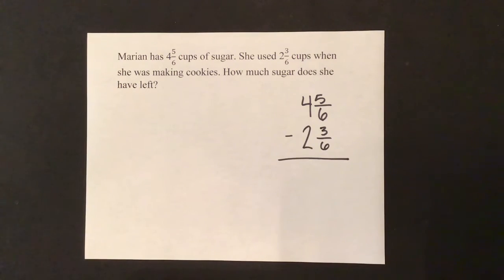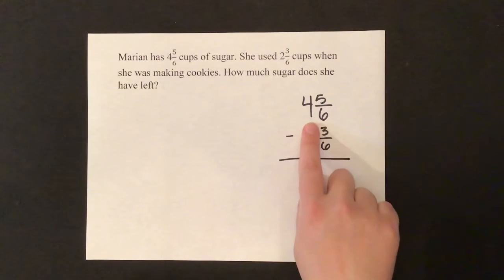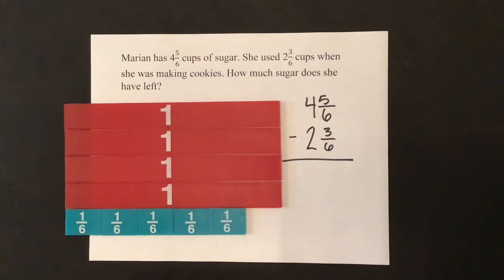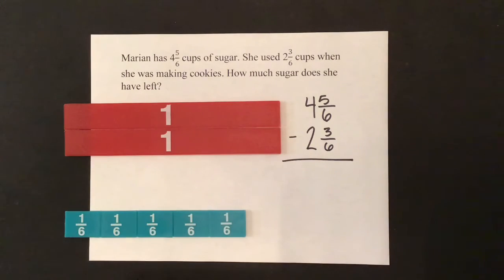We can solve this problem with fraction bars. I'll go ahead and lay out 4 5/6. Okay, so this is the amount that Marian started with. She used 2 whole cups, and then she also used 3/6.